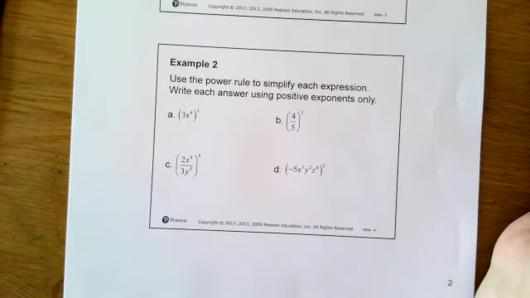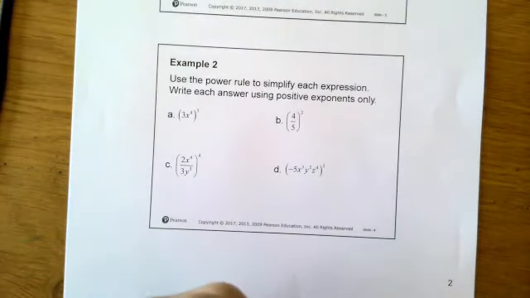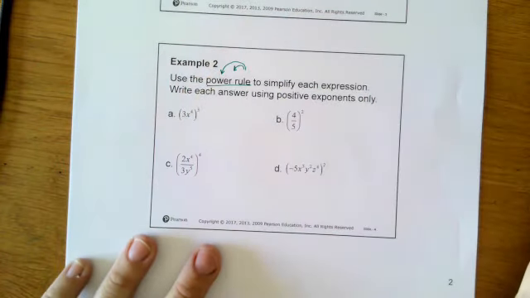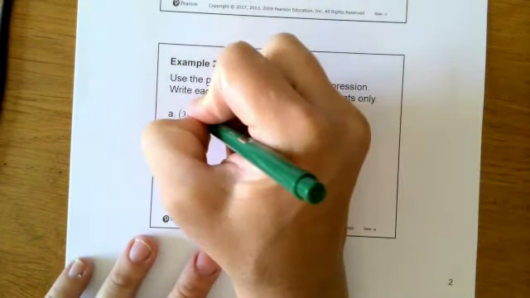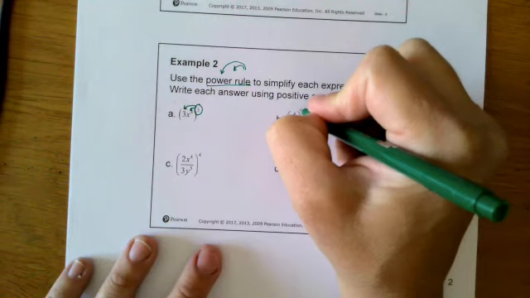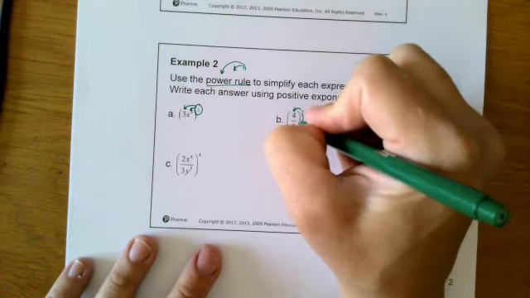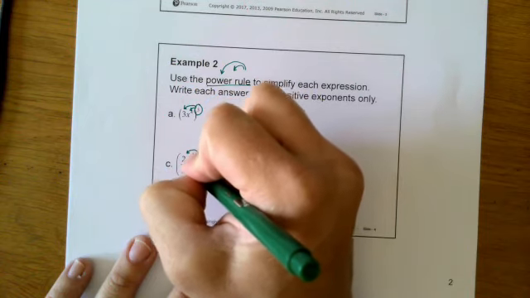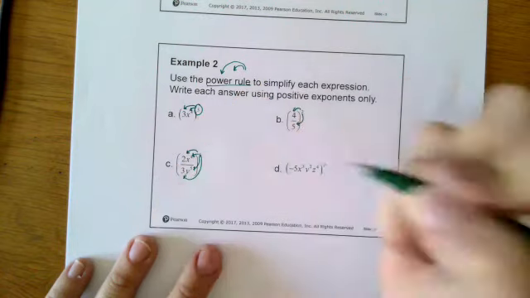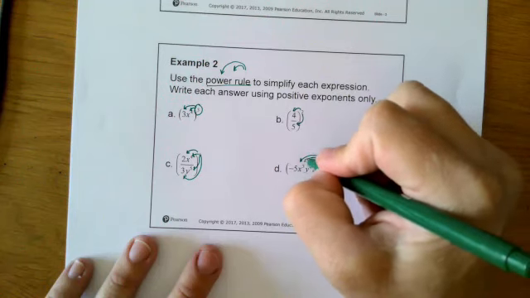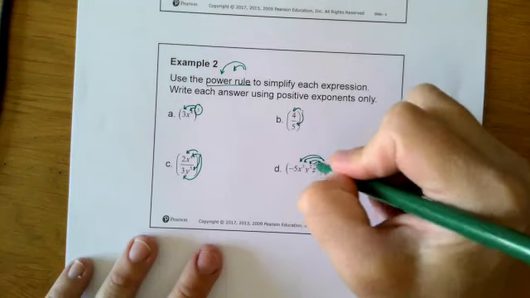Example 2, use the power rule to simplify each expression. Write each answer using positive exponents only. And remember, the power rule just means distribute the exponent to everything, okay? So take that 3, distribute it to the 3 and to the x to the 4th. Take that 2, distribute it to the 4 and to the 5. The 4 goes to the 2, the x, the y, and the 3. The 2 goes to the 5, the x, the y, and the z.